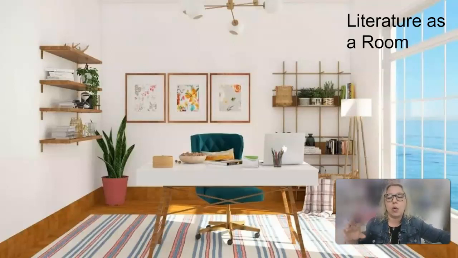Instead, you have to look at how all the different images or all the different aspects of whatever technical element you're looking at work together to create meaning for you as someone new entering this room, trying to understand what its purpose is.